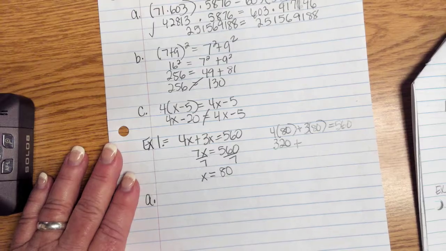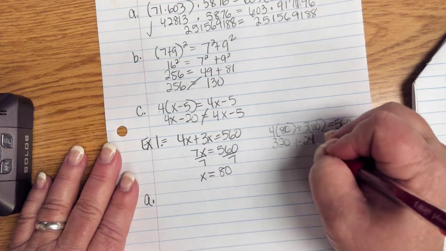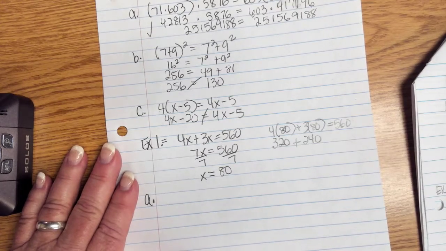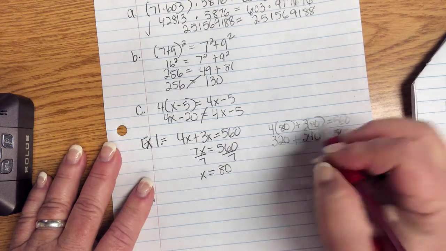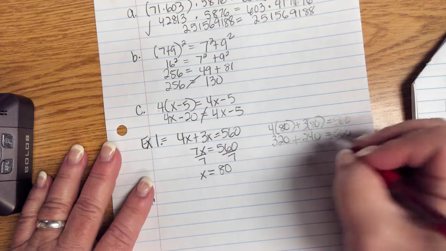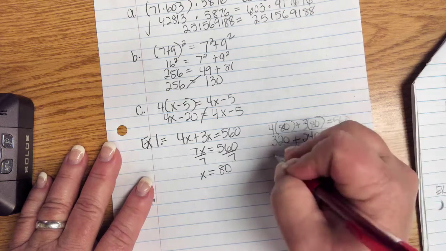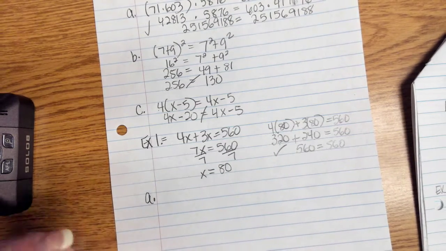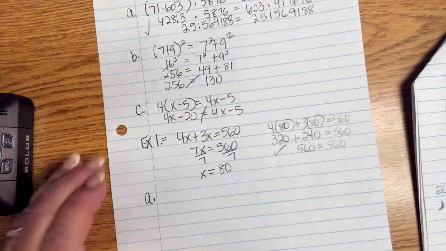3 times 8 is what? So 24, and add your 0. Do you see how easy it is to multiply with multiples of 10? I get 320 plus 240, which gives me 560 is equal to 560. Therefore, my answer is correct. Isn't that nice? Okay. All right.